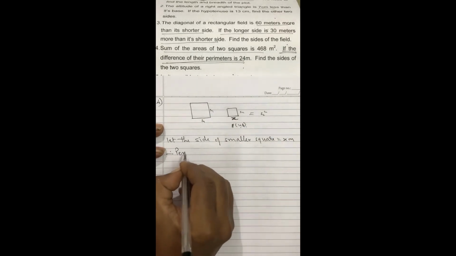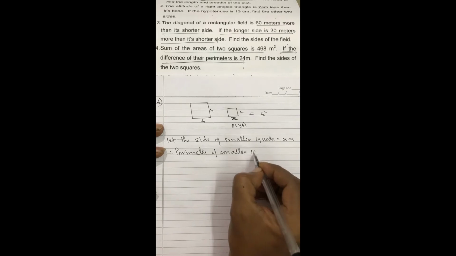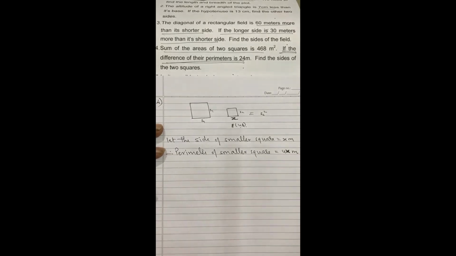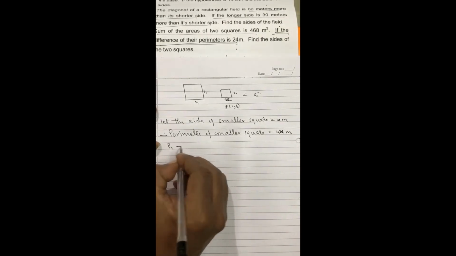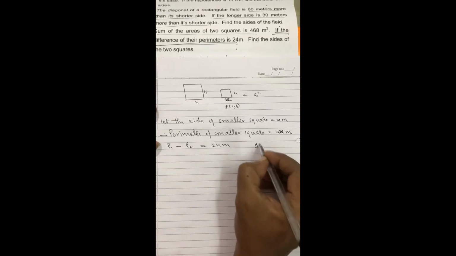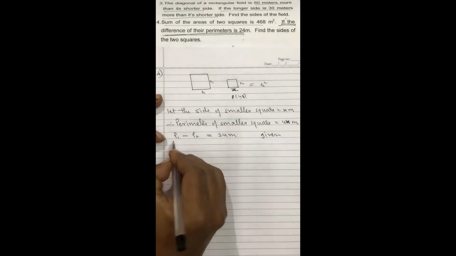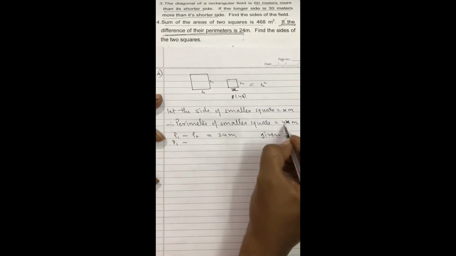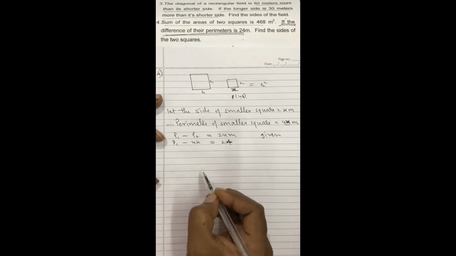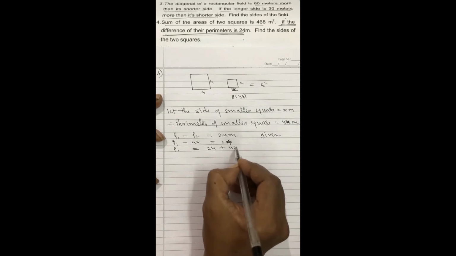Therefore, the perimeter of the smaller square is equal to 4 into x meter. And now they have told perimeter of 1 minus perimeter of 2 is equal to 24 meter. This is given. The difference of the perimeters is 24 meter. Therefore, the larger square minus 4x will be equal to 24. Fine. The perimeter of the larger square will be 24 plus 4x.